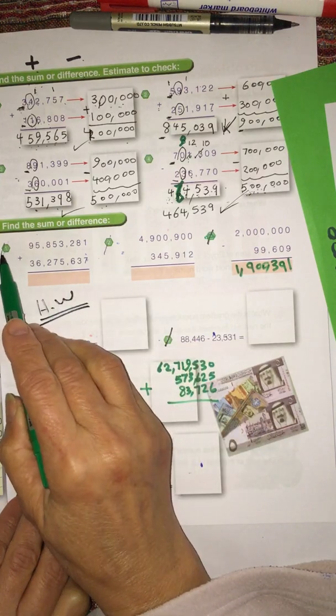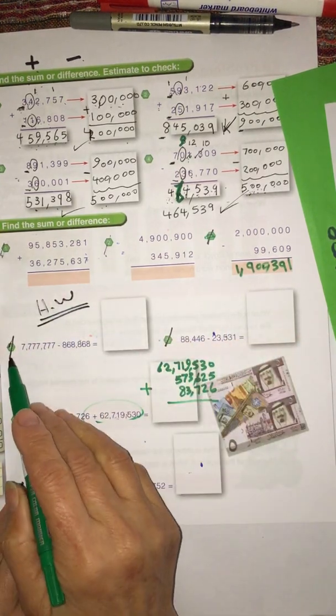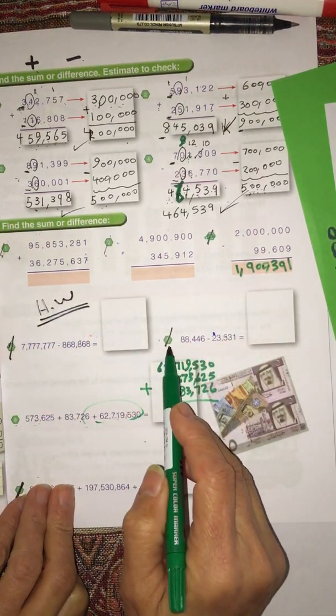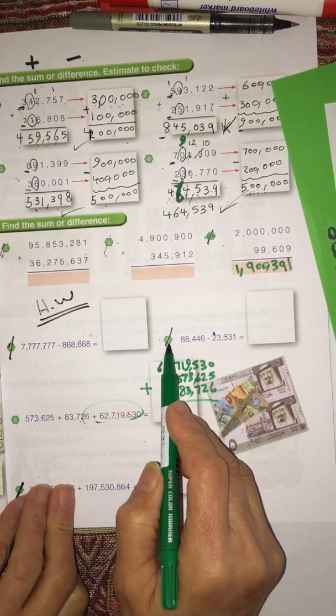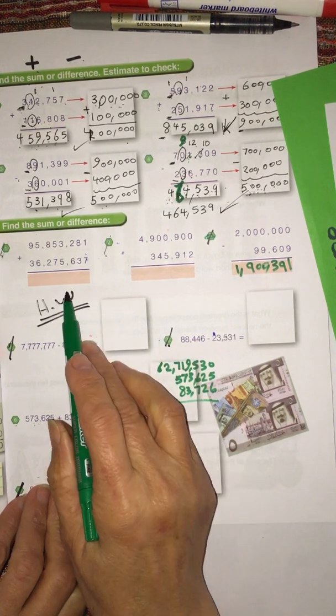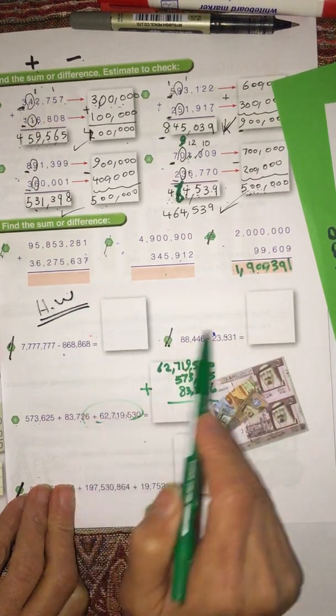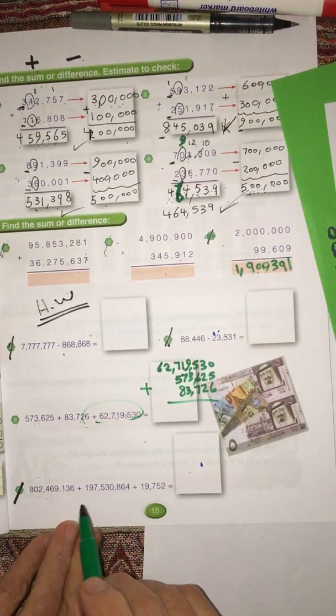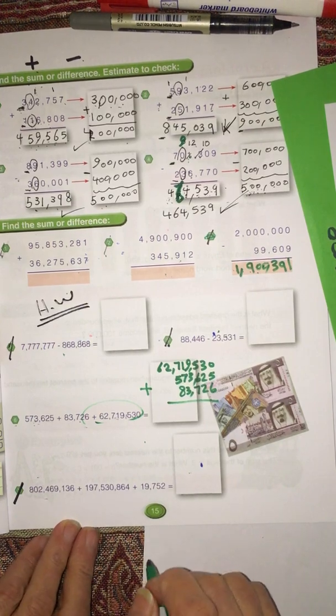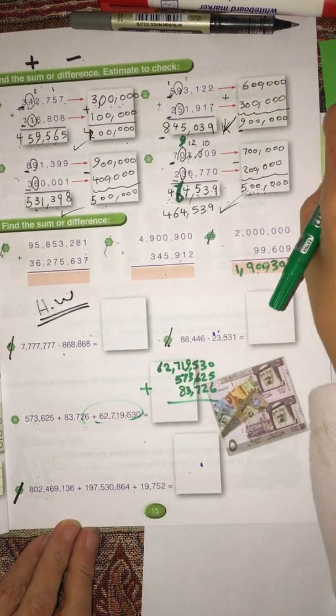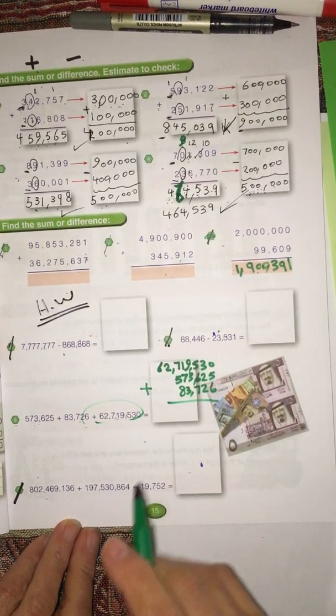You are going to solve question 1, 2, here 3, here 4. Okay, 1, 2. You are not going to solve this 1, 2, and these 2, and that one down at the end of the page. This is page 15. I hope you get your books, all of you, so we can work together.